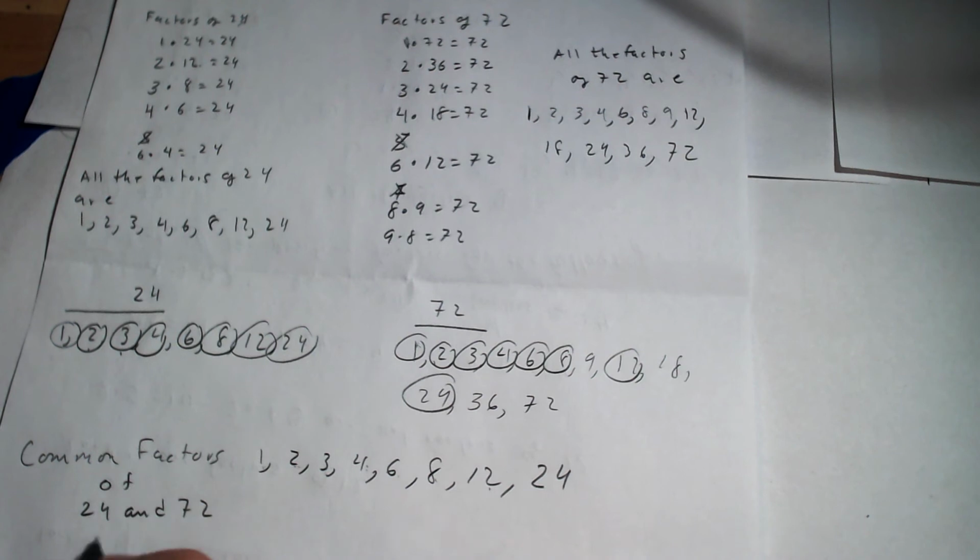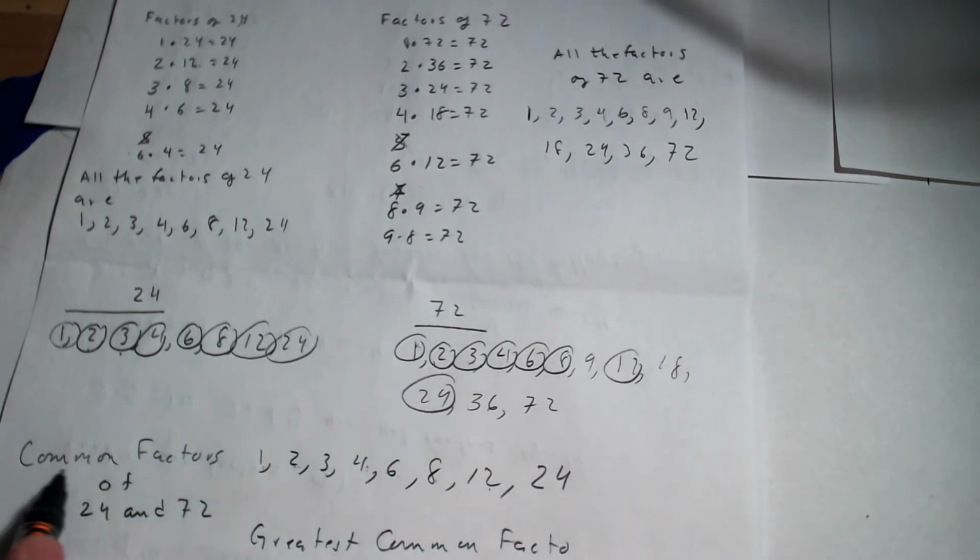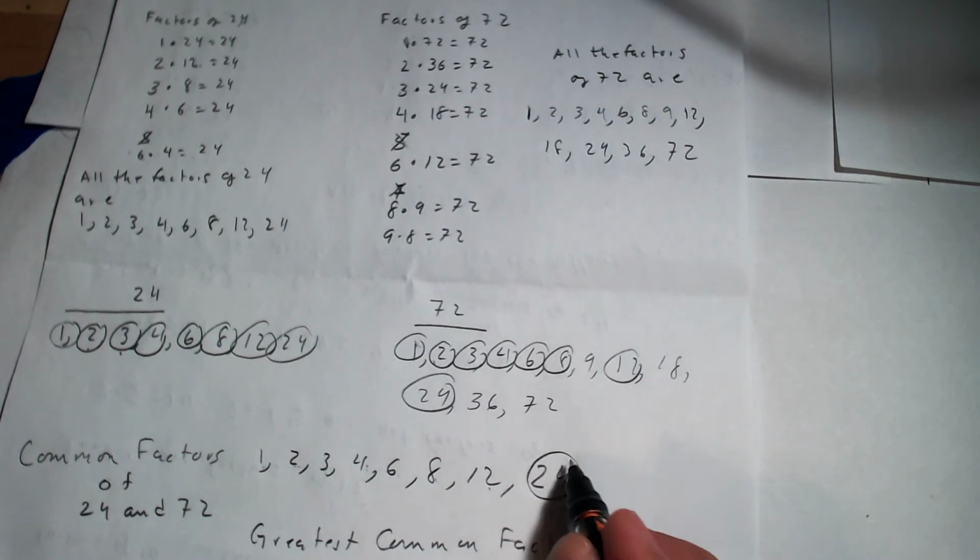Now, what's the greatest common factor? From here, which is the largest number? In this case it's 24. So 24 is your GCF.